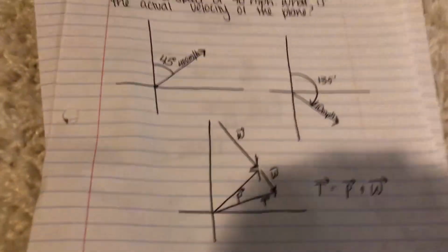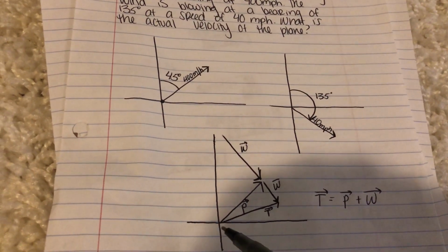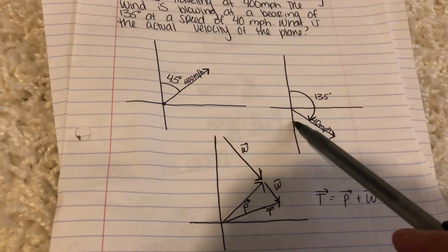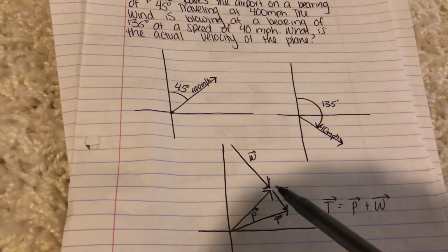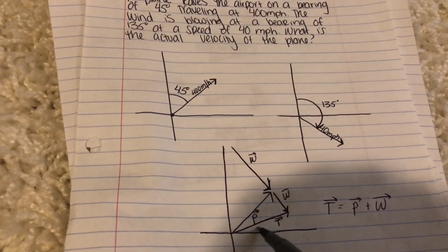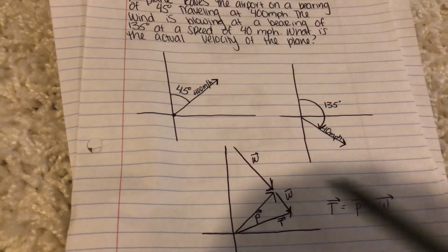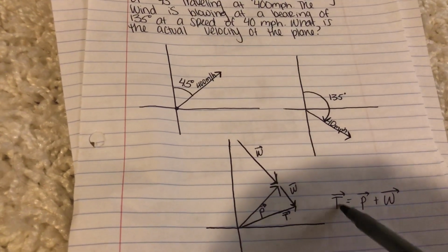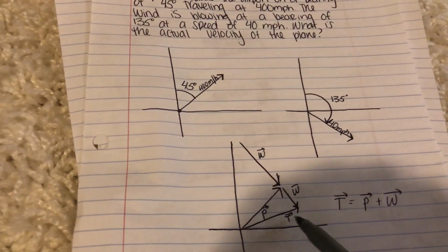So if you put those two together, you would have the plane leaving at the 45 degree angle with the wind vector right here. So it's going to push the plane a certain amount this way, and this would be the total of where the plane is going. So the total equals the plane vector plus the wind vector.